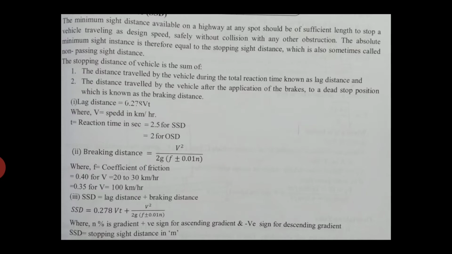The next one is braking distance. It is the distance traveled by the vehicle after application of brakes to a dead stop position, that is, skidding of the vehicle. The vehicle will not stop immediately after you apply the brake, right?